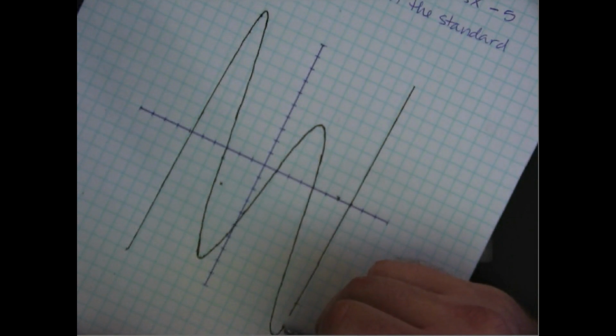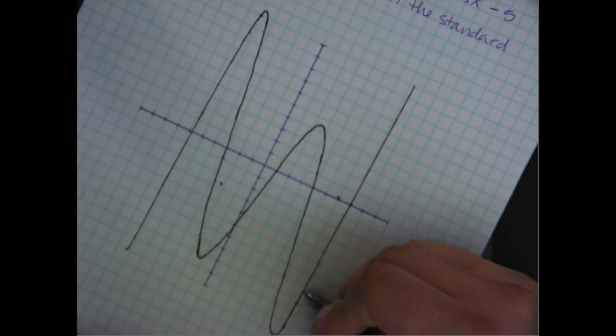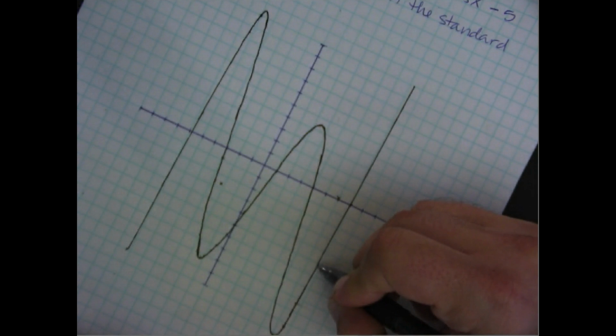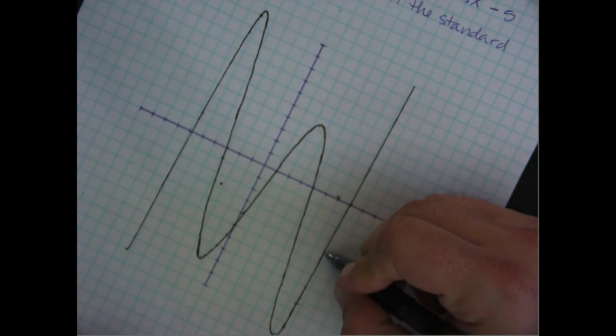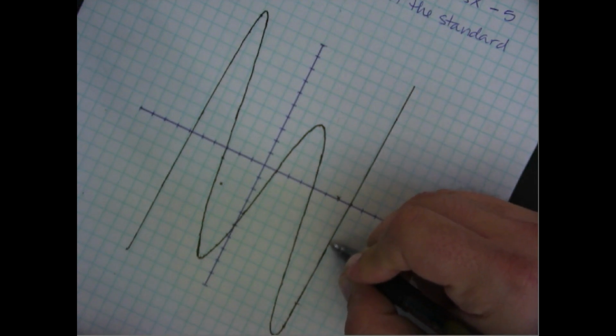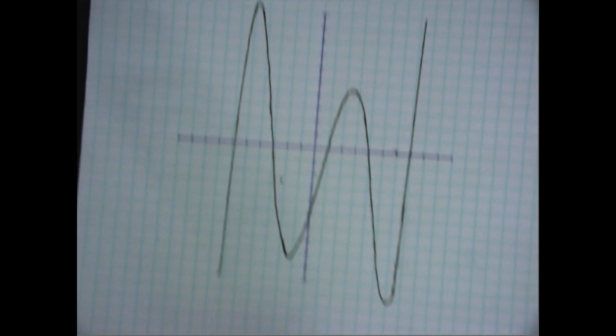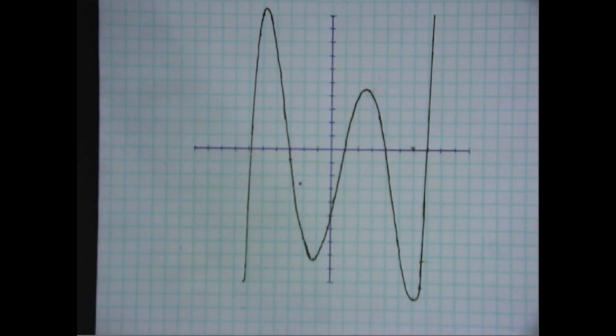Because remember what I said, the point does not rule all. The point is a guideline for this. And the whole point here is to make it a smooth curve.